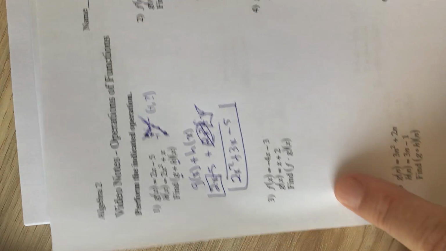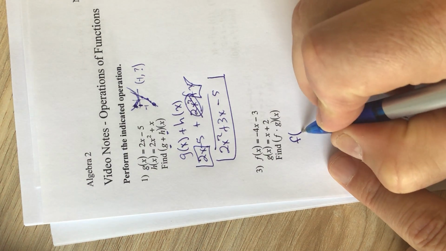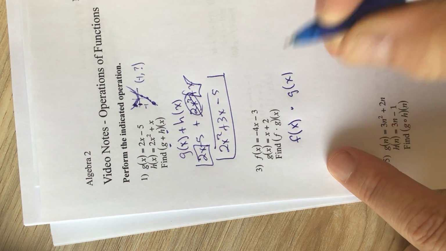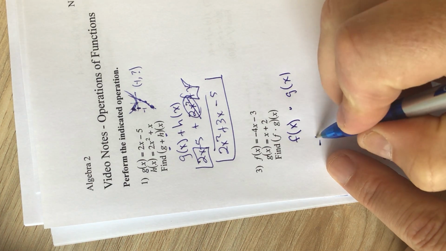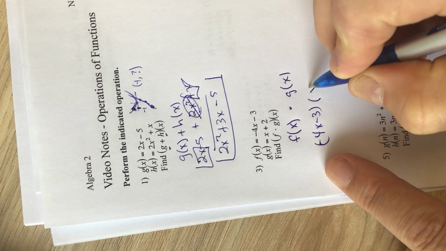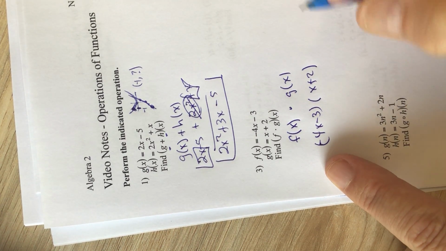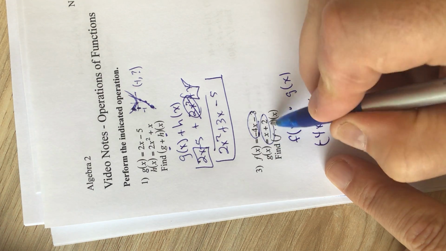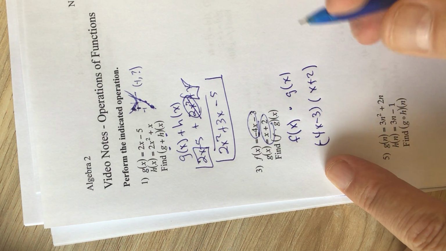Okay, this means multiplication. That means we're going to take the f of x and multiply that times the g of x. So we're just going to take the -4x minus 3 and then multiply it by the x plus 2. So if we took all of the answers to this one and multiplied it by the answers to get this one, we'll have a different shape.